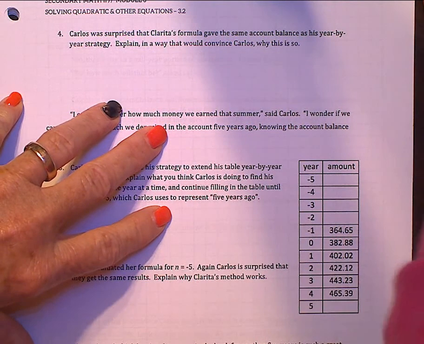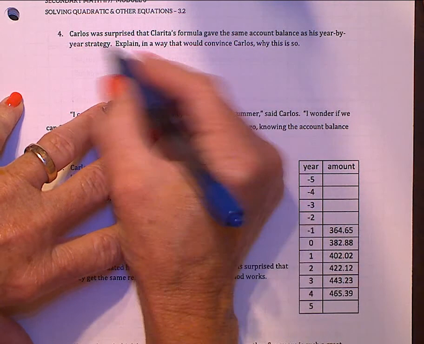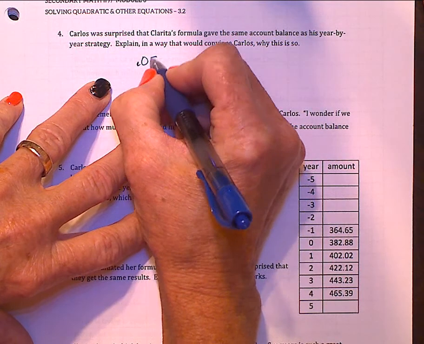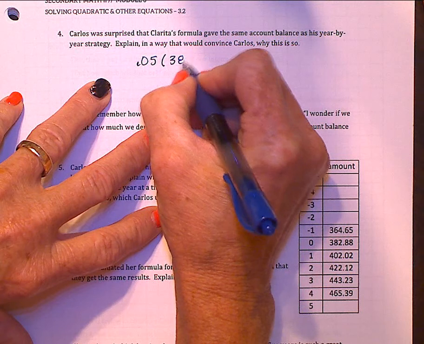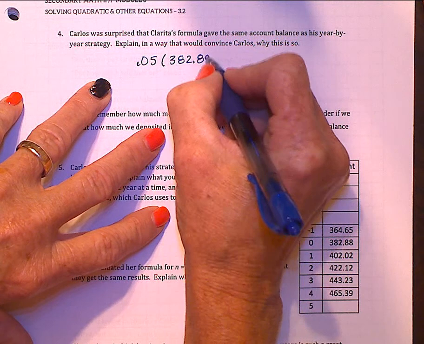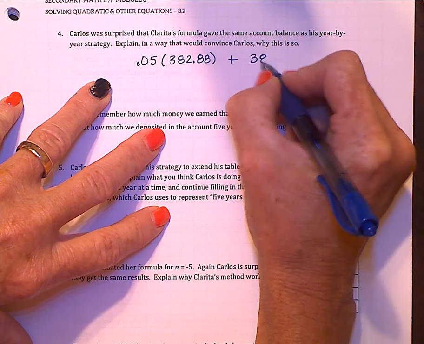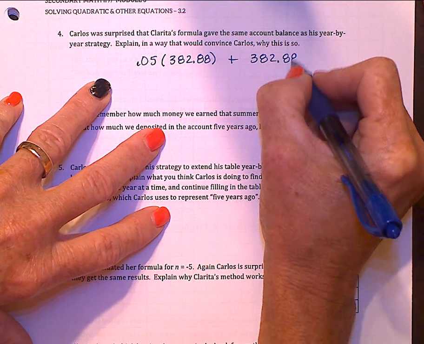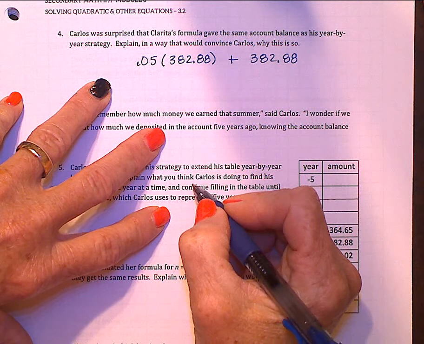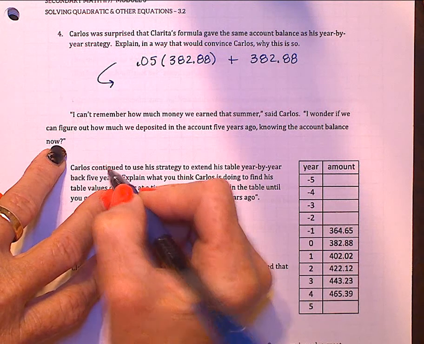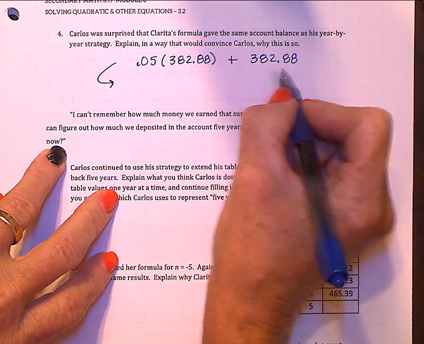Here's what we actually did with Carlos's first method. We took the 0.05 times the 382.88, and then we added that to 382.88. Now, without multiplying this out, if you remember some of the things we did from last chapter, we can factor out what's common.